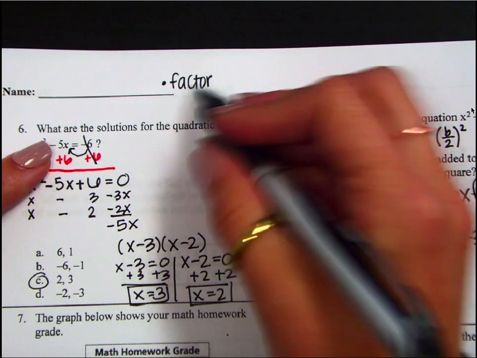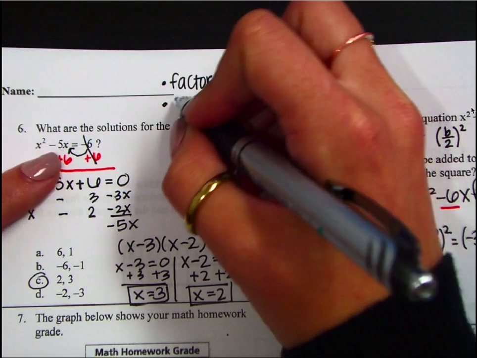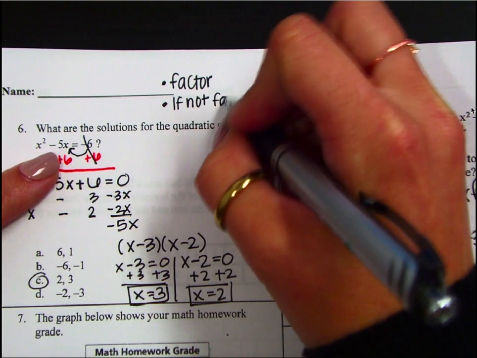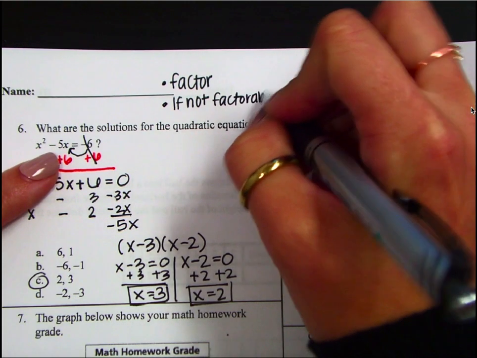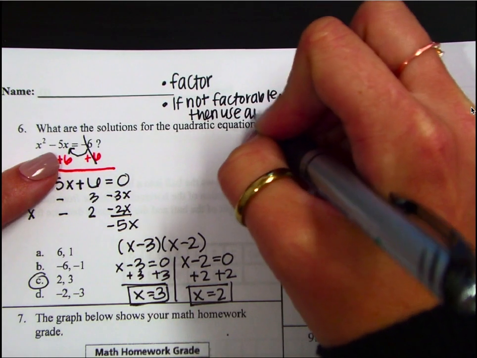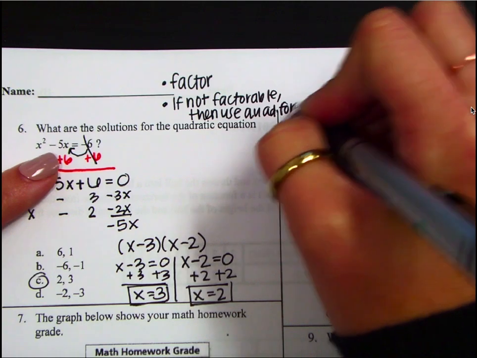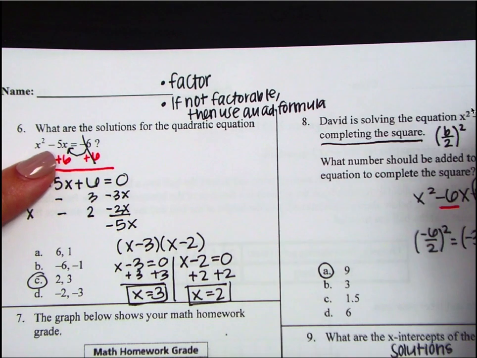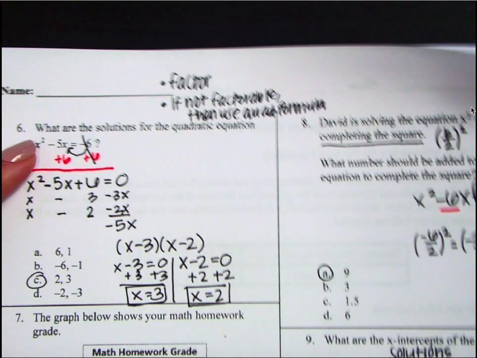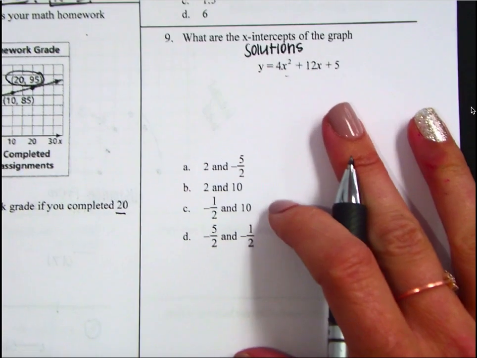We're going to always try factoring first, and then keep in mind if your standard equation is not factorable, then use the quadratic formula. So we're going to keep that in mind. Always try factoring first, and if it doesn't work, not factorable, then we'll use quadratic formula. So back to this one, we're going to try to factor.